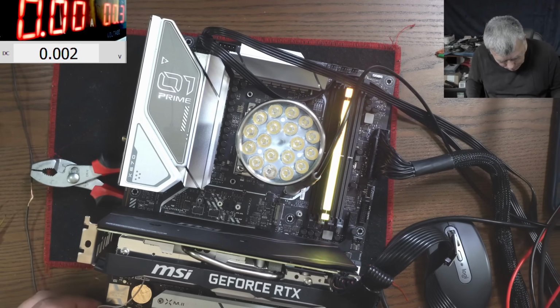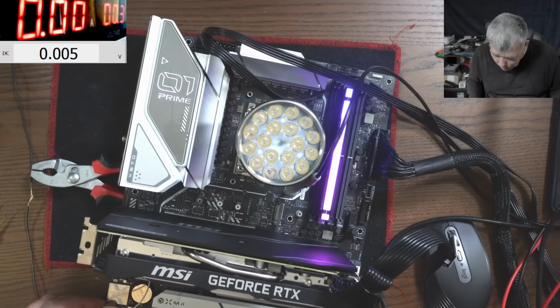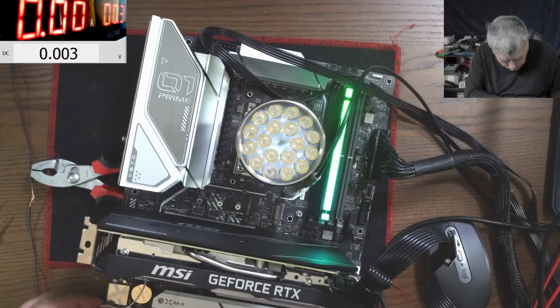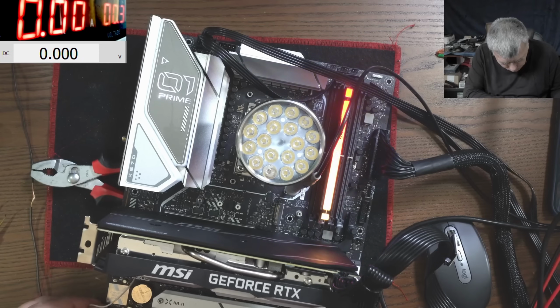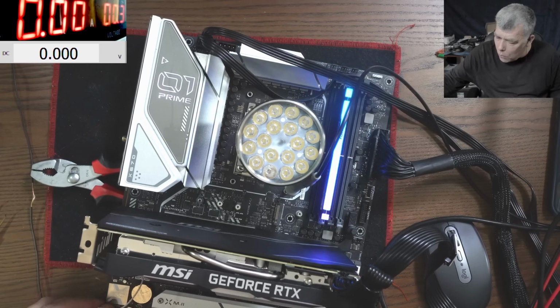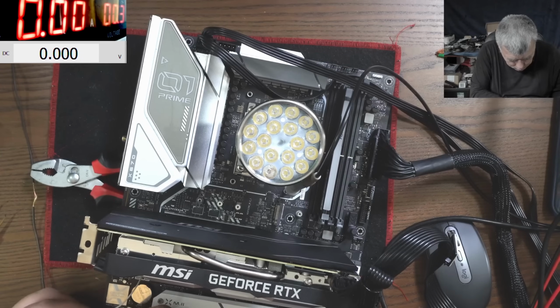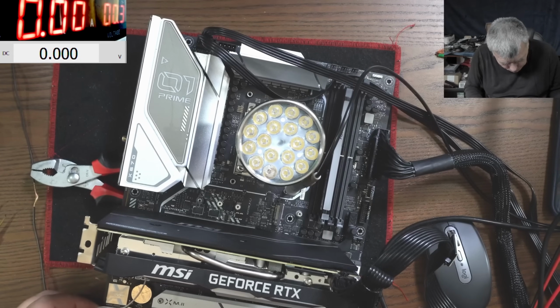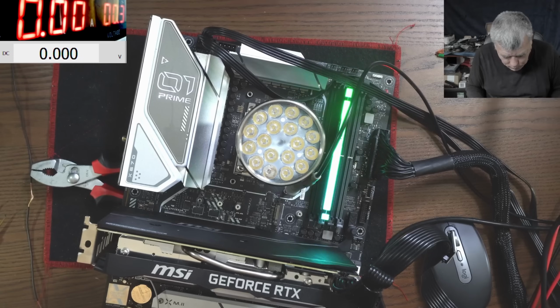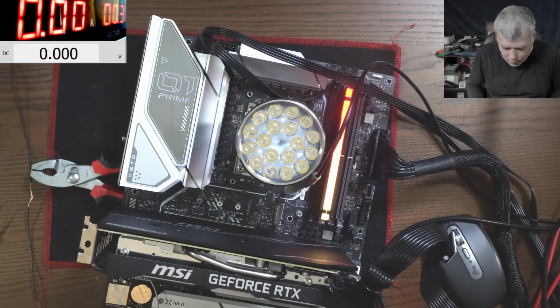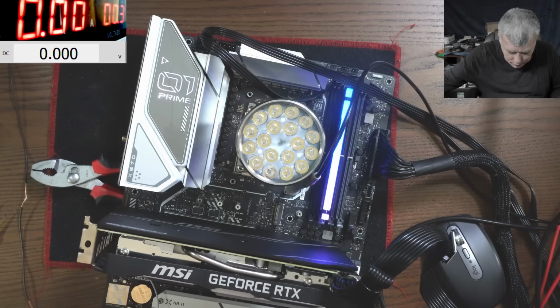Connect back to ground. Or it has to be disconnected from ground. Pressing the power button. And it's starting. Yeah, the board just started.